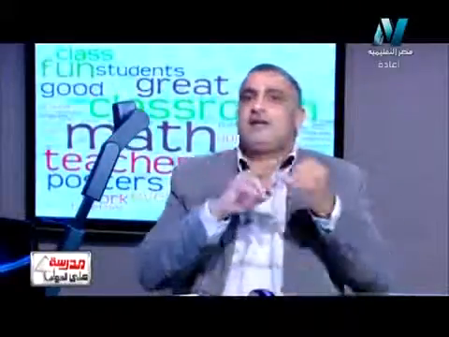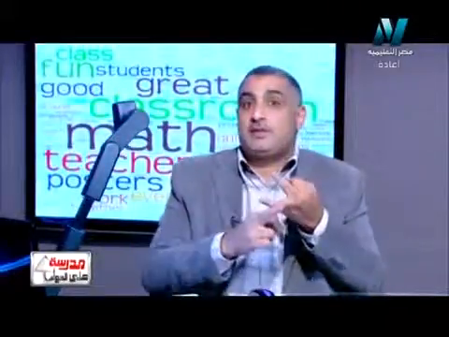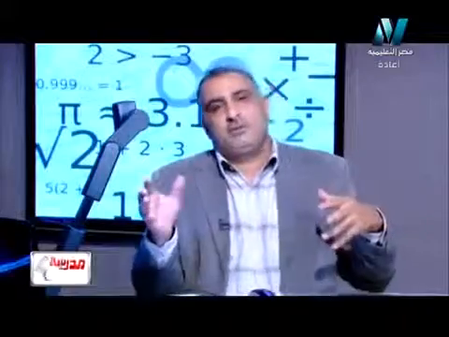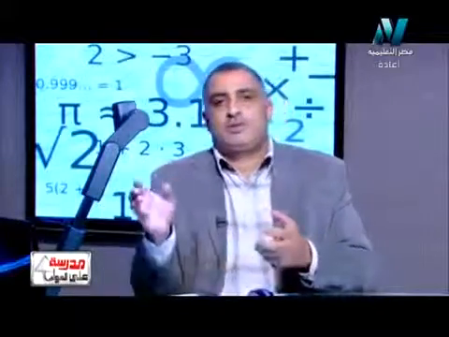So we have centimeter cube, decimeter cube, meter cube, and millimeter cube. What is the relation between them? What should we do to convert between these different units? Meter cube to decimeter cube, decimeter cube to centimeter cube, centimeter cube to millimeter cube. How can we convert between them?